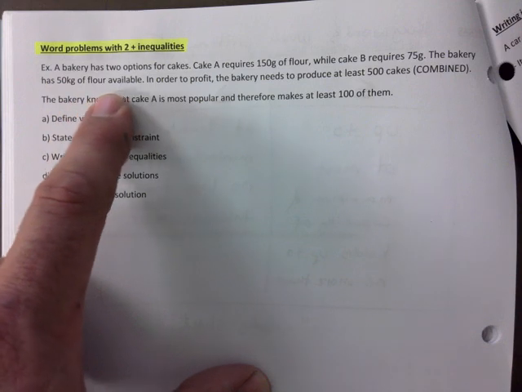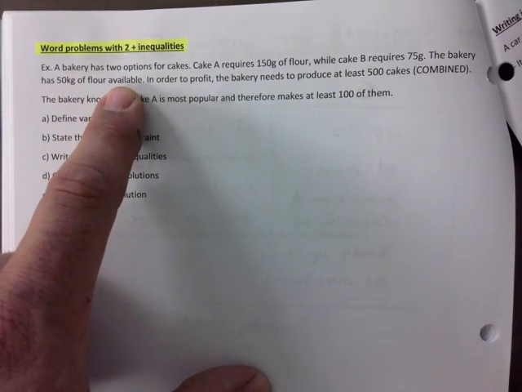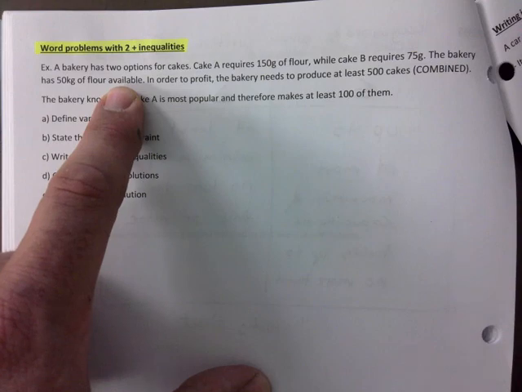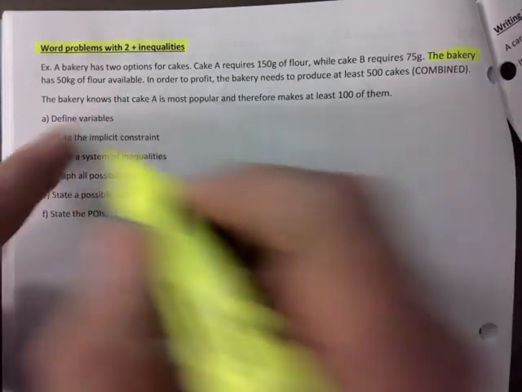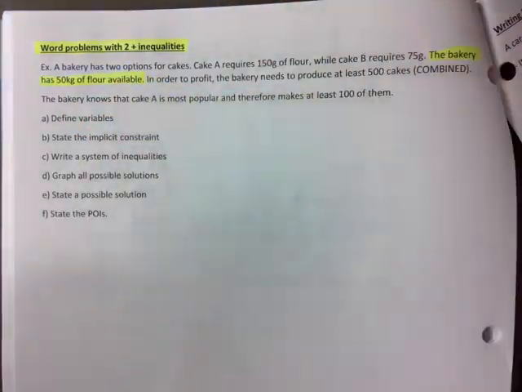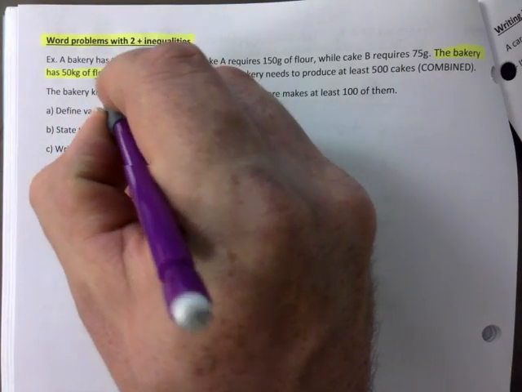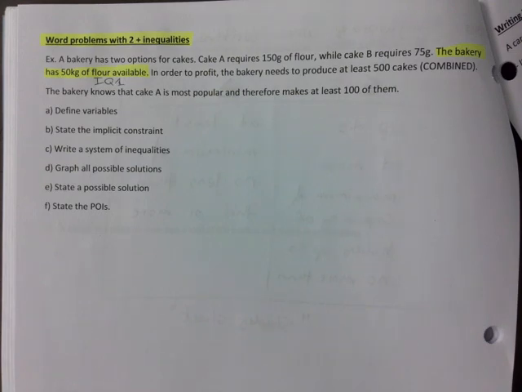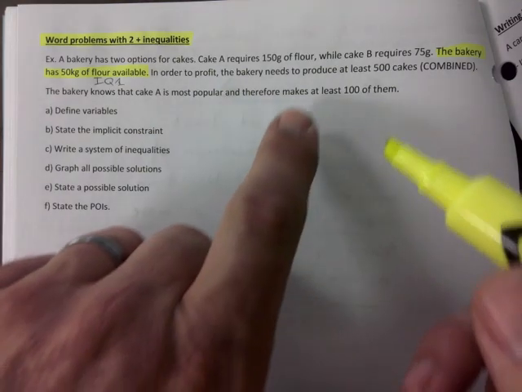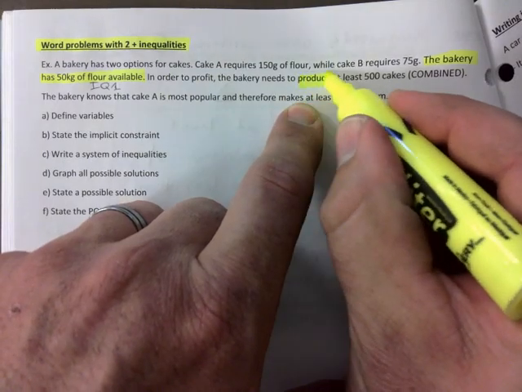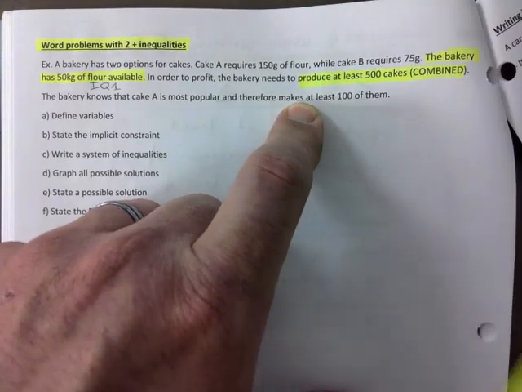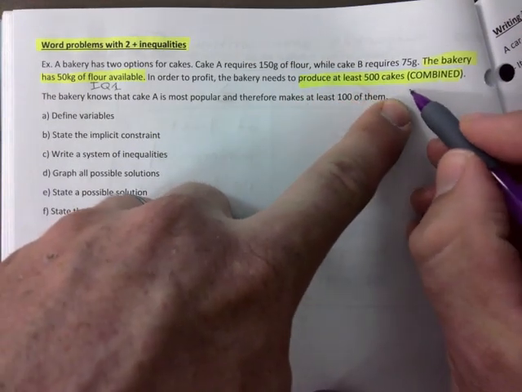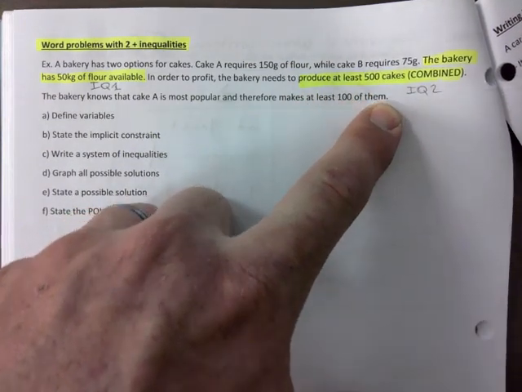I don't know if you see that, but the word available gives me an indication that it's up to that much, so I'm going to highlight that part. I'm going to get an inequality out of that one for sure. That's the first one we've identified. In order to profit, the bakery needs to produce at least 500 cakes combined. I don't know about you, but that is an inequality as well. At least 500 cakes combined. So that's IQ number 2.